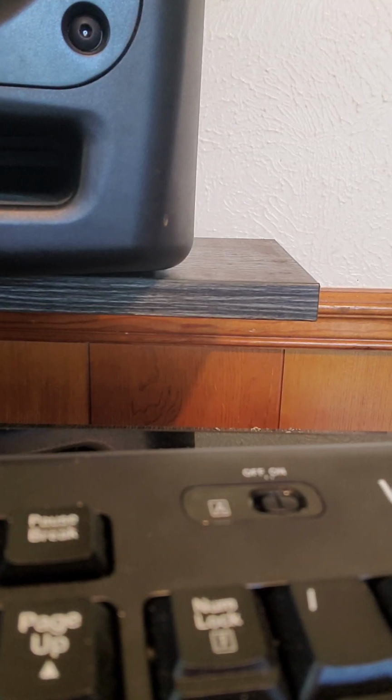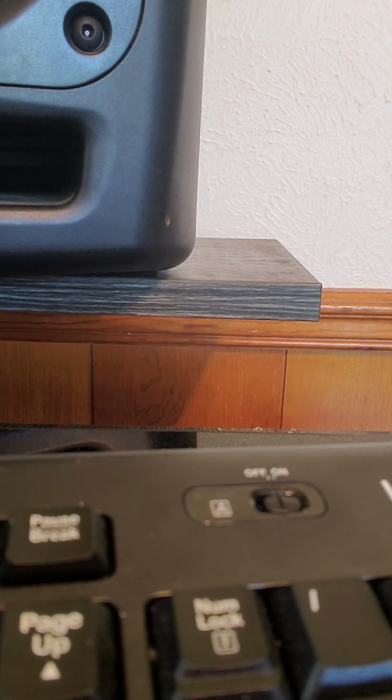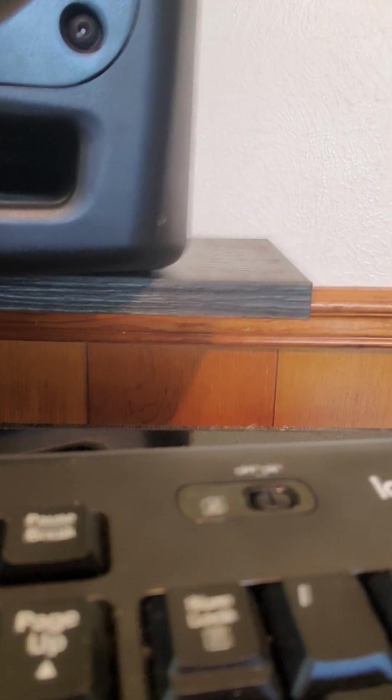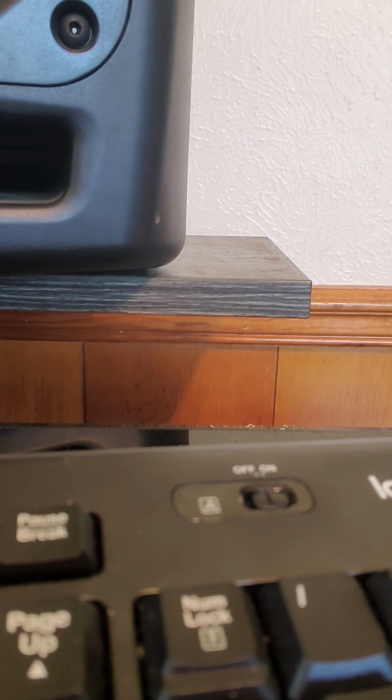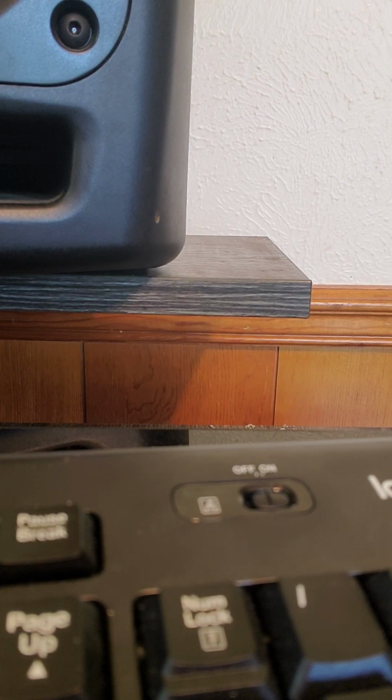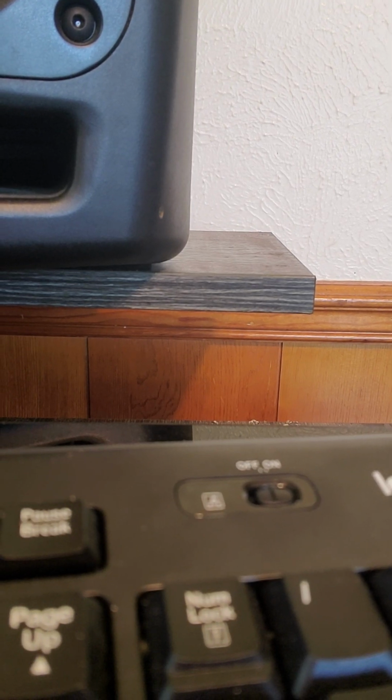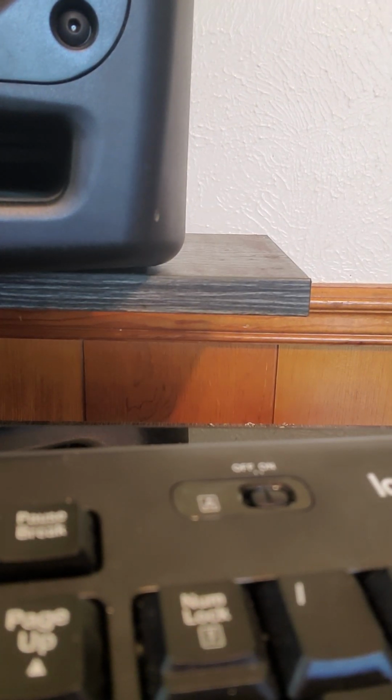There we go. So here's the clean and reverb. It's kind of like a swell. And then I have my regular clean.